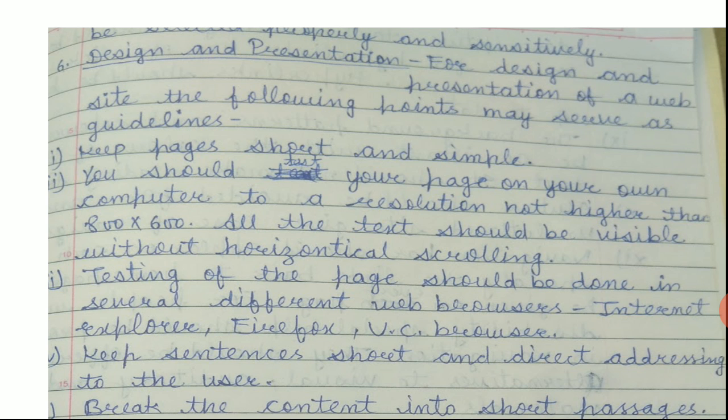Then you should test your page on your own computer at a resolution which is not higher than 800 to 1600. It depends upon the device we are using and the limits of the technology. Nowadays, the resolution can be higher. But first of all, we are to test our website before launching it, before opening it for people. We must test it on our own computer.